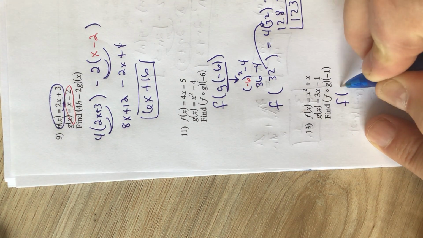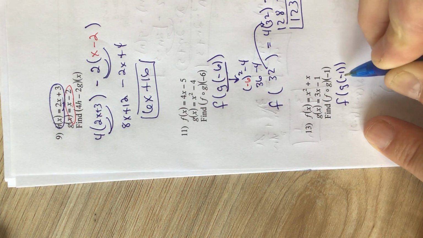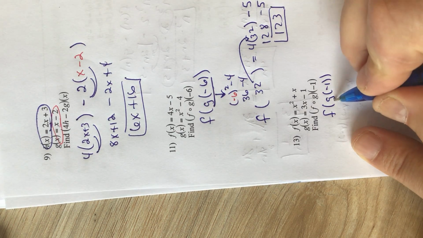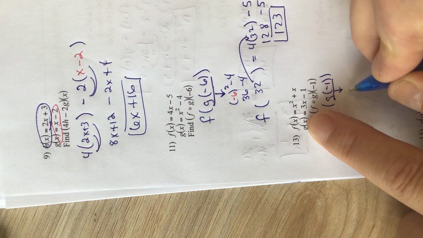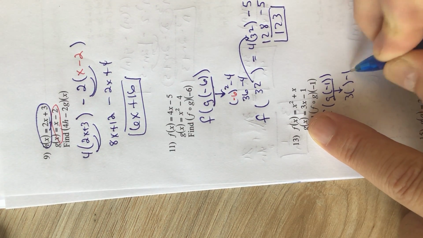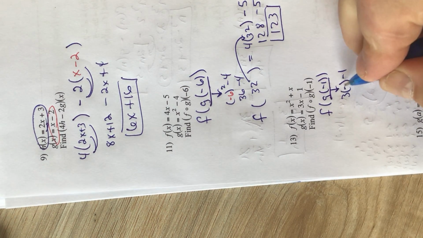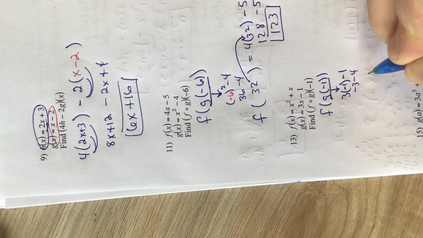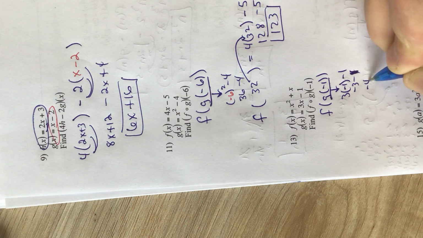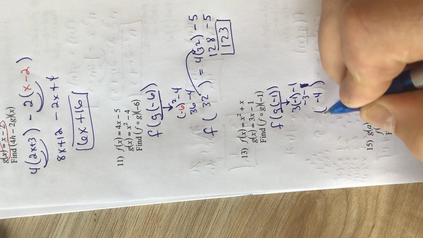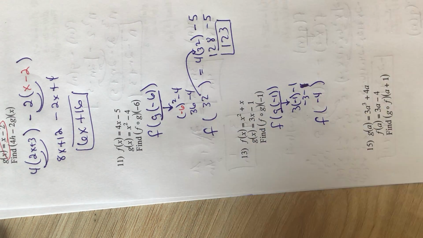Okay, f of g of negative 1. We're going to stick negative 1 into g, and then that answer into f. Okay, the g formula is 3 times something minus 1, and the negative 1 is the something. So it's negative 3 minus 1 is negative 4. So the answer to g of negative 1 is negative 4. That's what goes into f.